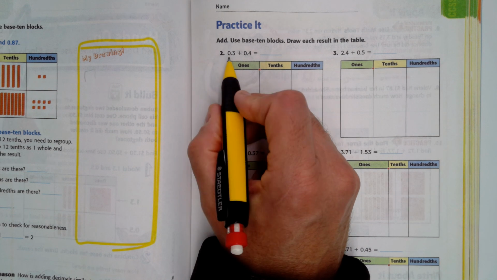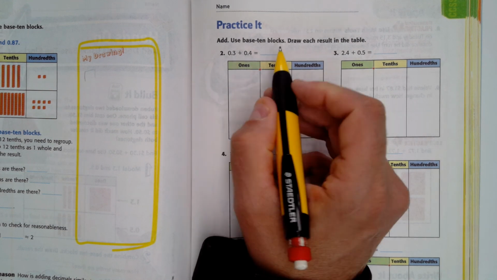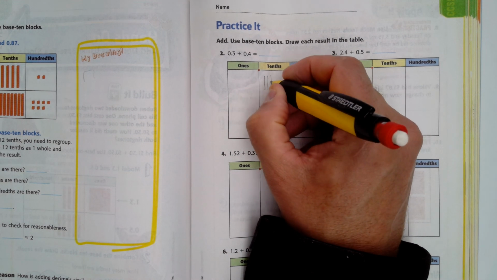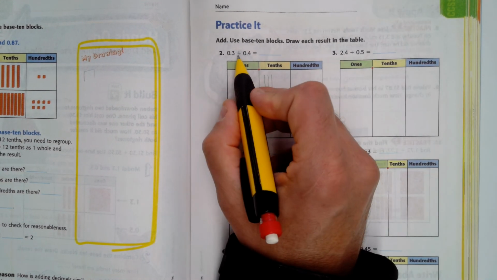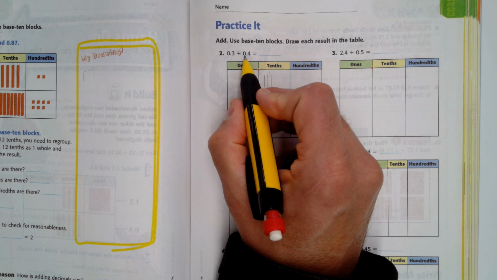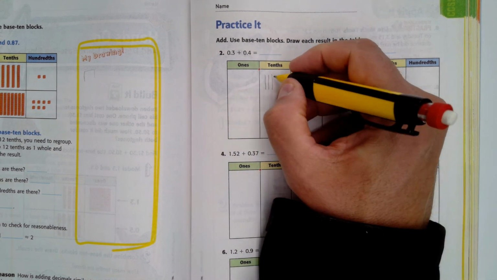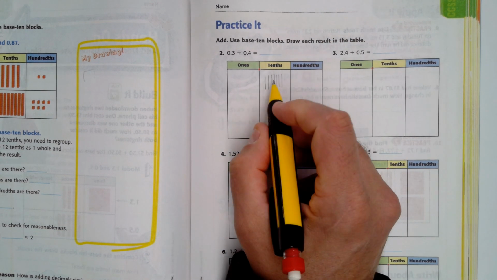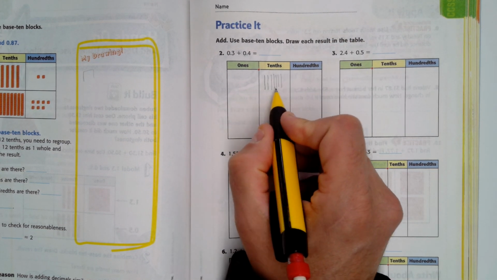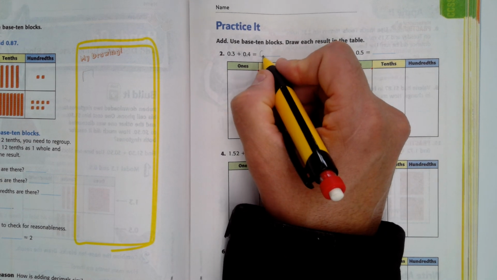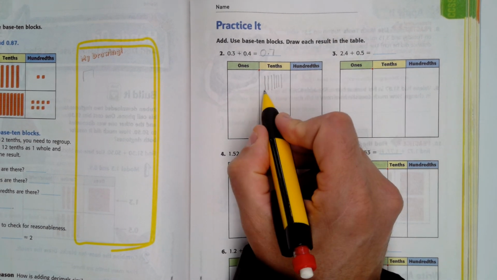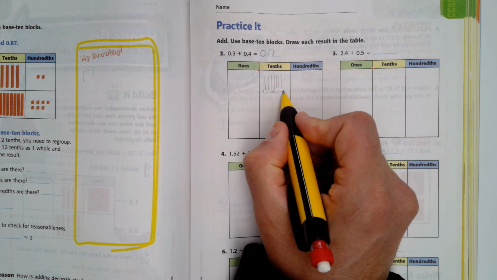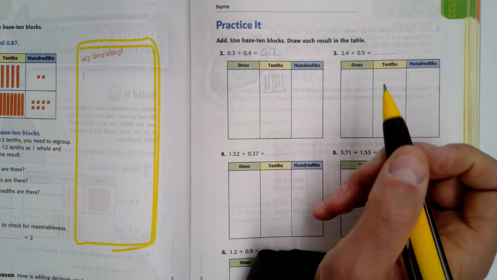So here we have 0 ones and 3 tenths. So 3 tenths would be 3 of the long skinny ones, so like this. Okay? Now we're going to add 0, there's no ones, but there's 4 more tenths. So I'm just going to add 4 more tenths. 1, 2, 3, 4. So what we end up here is 7 tenths. So the answer would be 0.7, and there it is, 7 tenths. So when I started with my original 3, I added 4 more. When I add them all up, I have 7 tenths.